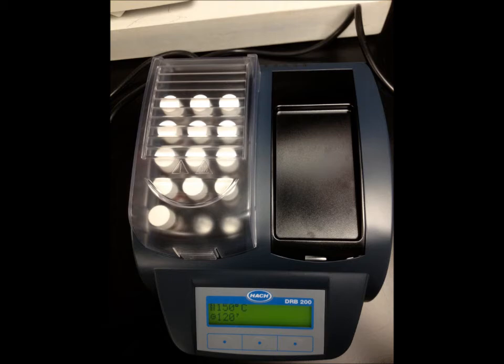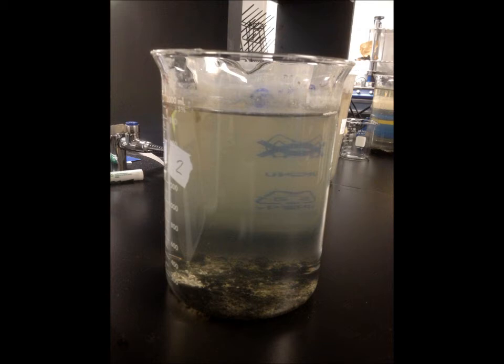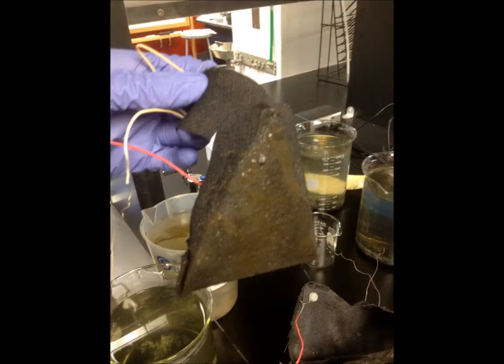Following the test, final COD measurements were taken and the batch reactors visually inspected. As evidenced by the biolayer growth at the cathode, it was evident that aerobic reduction of oxygen took place.